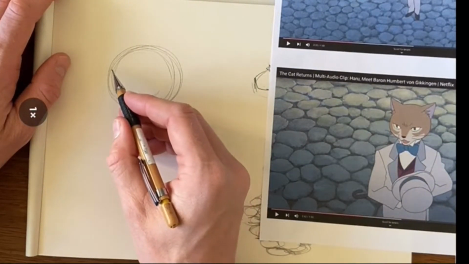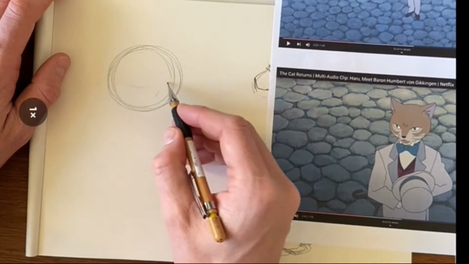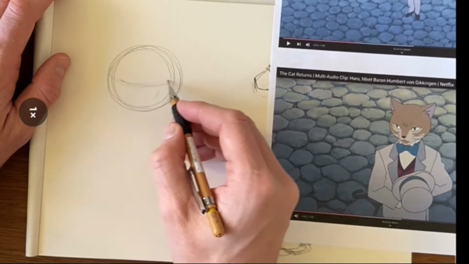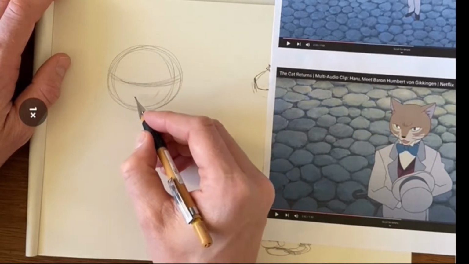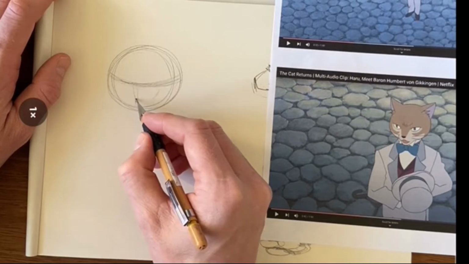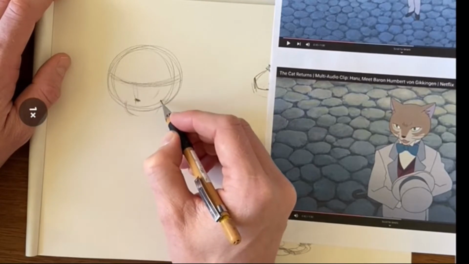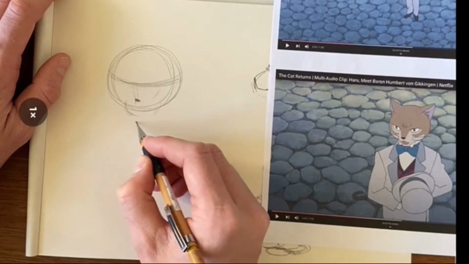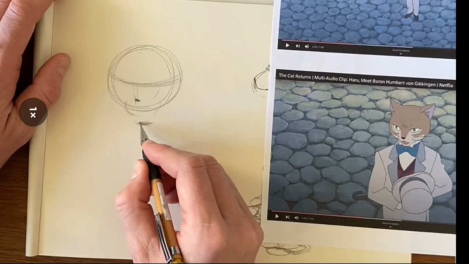But then we know that if the eyes go here, we know that there was not so much distance between the nose and then the jaw kind of going out. On this picture here, he has open mouth, so we just gotta remember that.